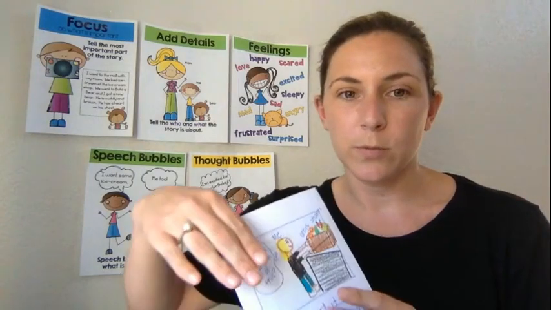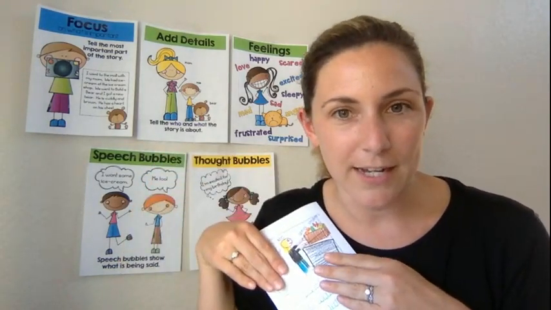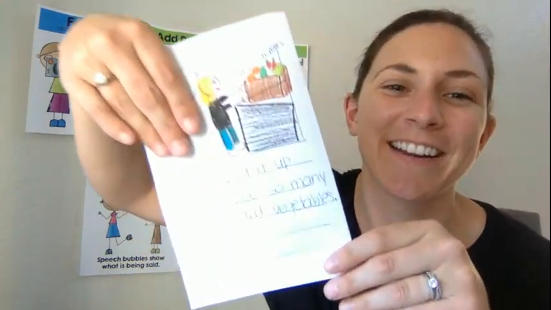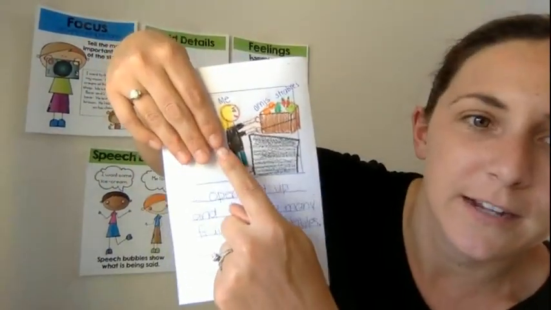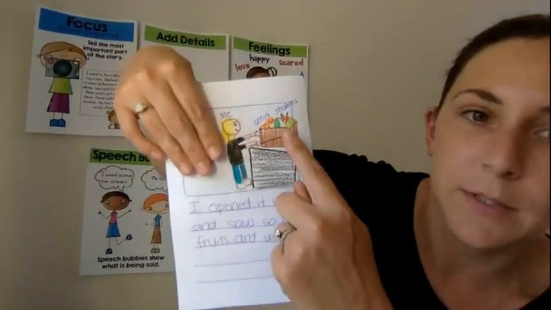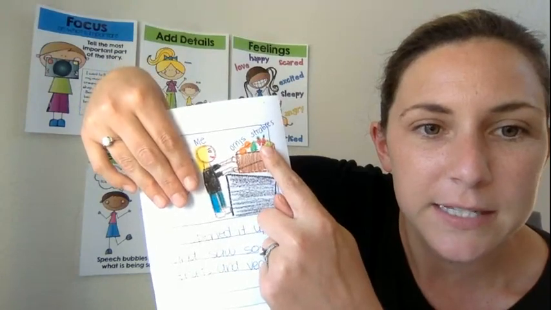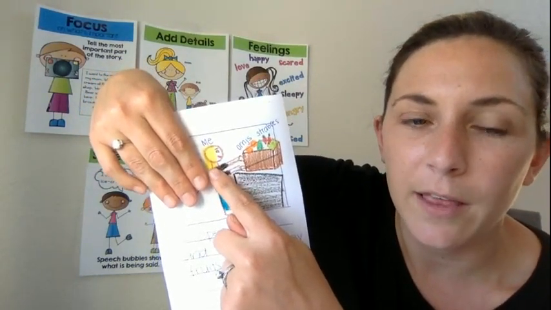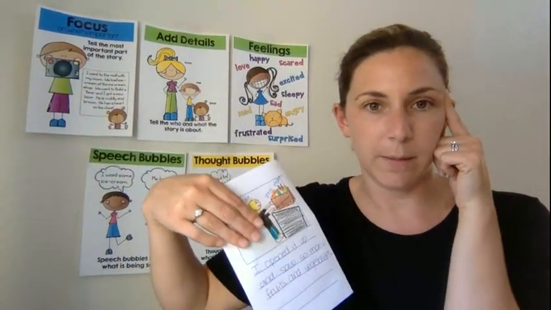So I actually have a speech bubble there. I'm going to cover it up because when I first recorded this, it didn't actually record. So then I had to redo it. So here is my picture that shows me opening up the produce box. So there's me, and I labeled me. And I labeled some of the fruits and vegetables that were in it, oranges and strawberries, okay? And then here I put a thought bubble, something I was thinking while I was opening up the box.